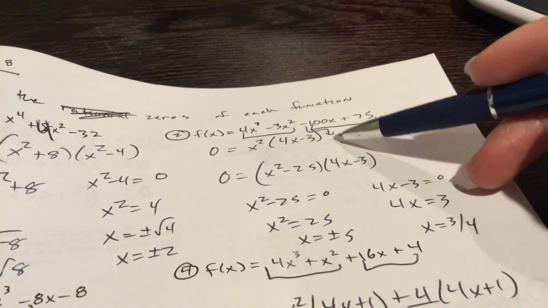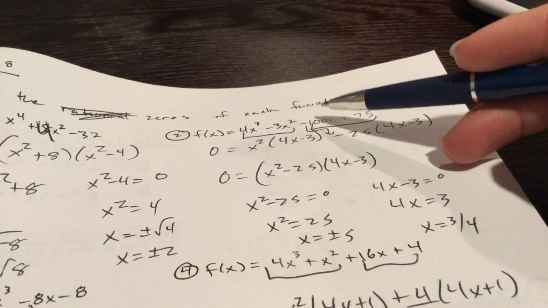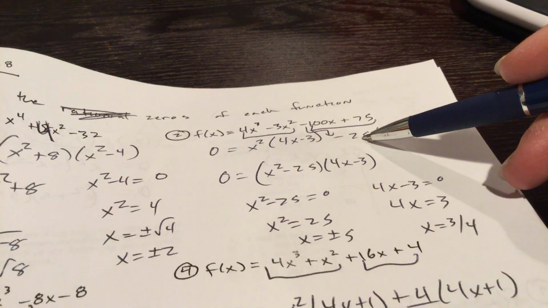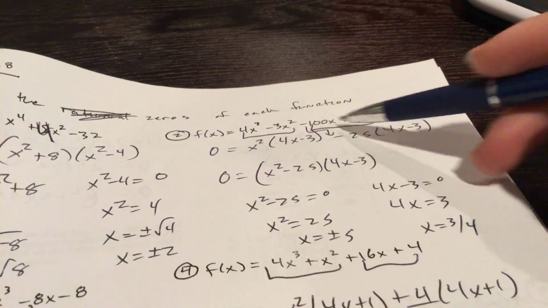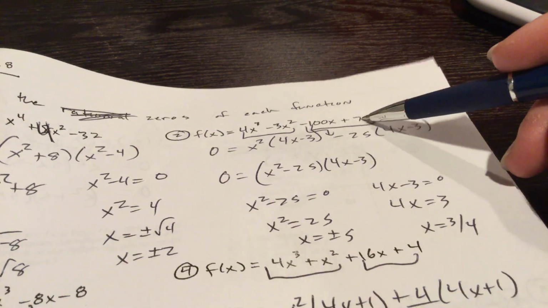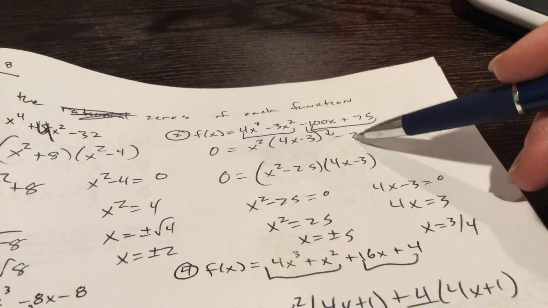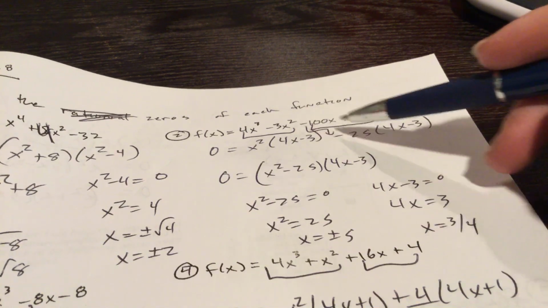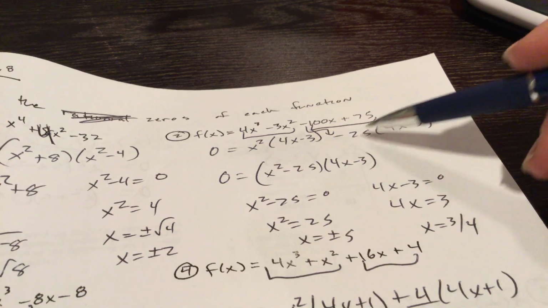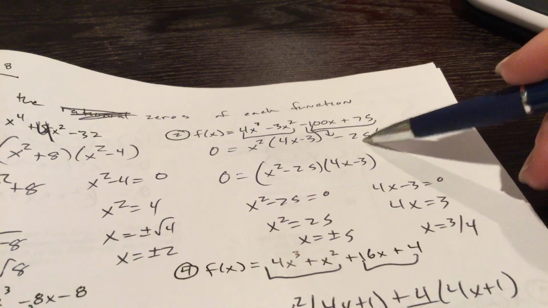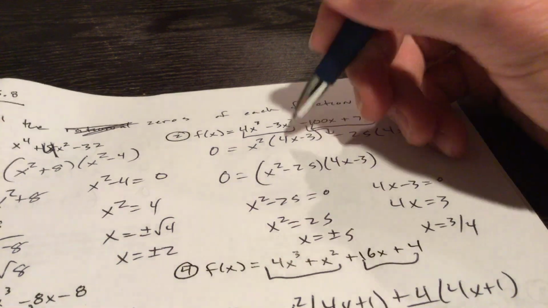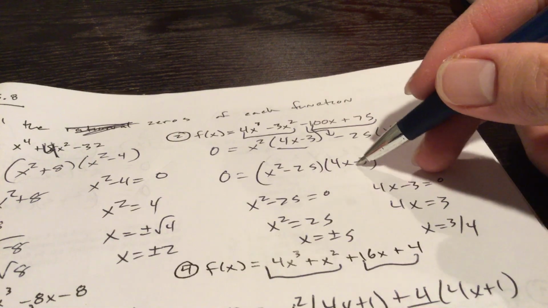Bring down the negative. You're going to factor out a negative what? 100x and 75 have 25 in common. Divide by negative 25. Negative 100x divided by negative 25 is a positive 4x. Divide 75 by negative 25, you get another -4. Look at those, they match up, group them together.